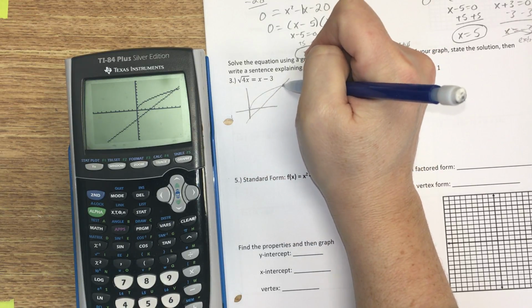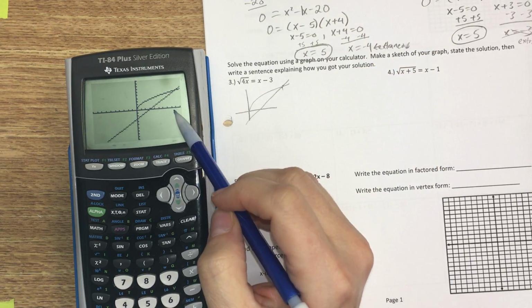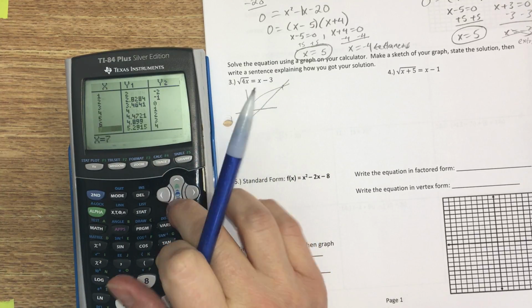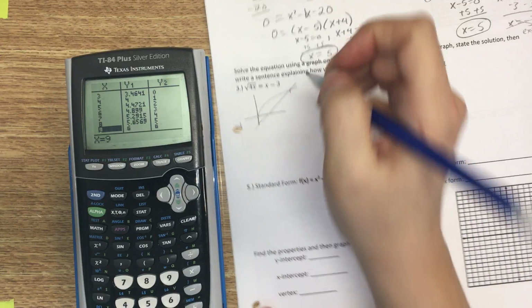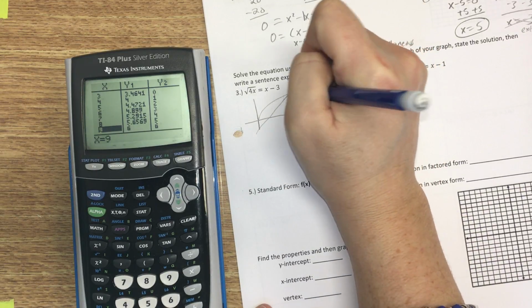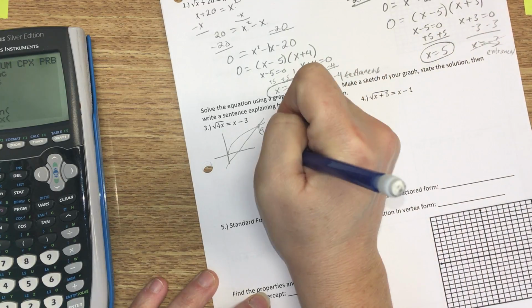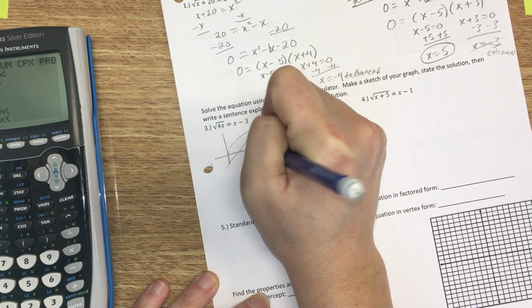And so I'm looking for this point. It looks like it's going to be at about 9. Let's see. So yep, 9, 6. So I'm going to say, so state the solution. The solution is x equals 9.